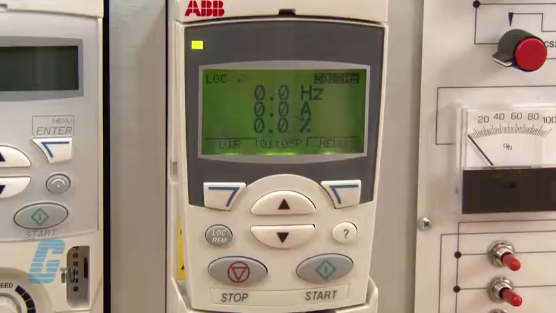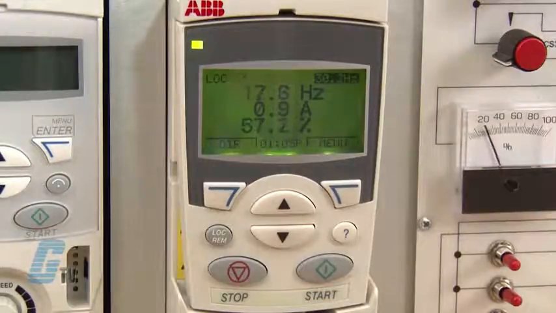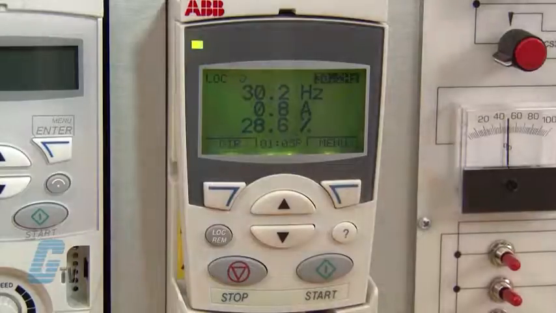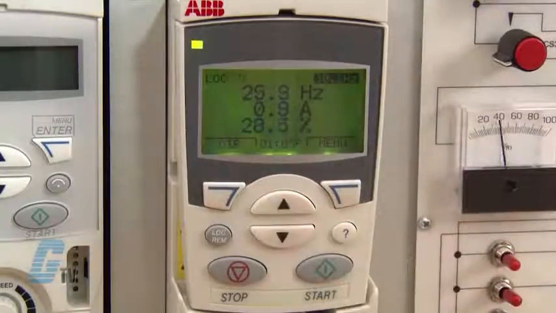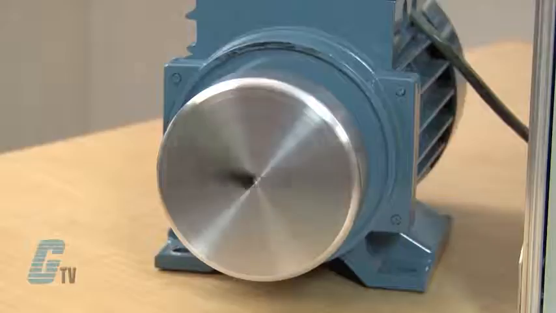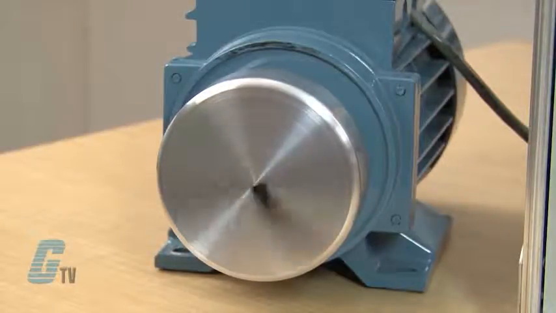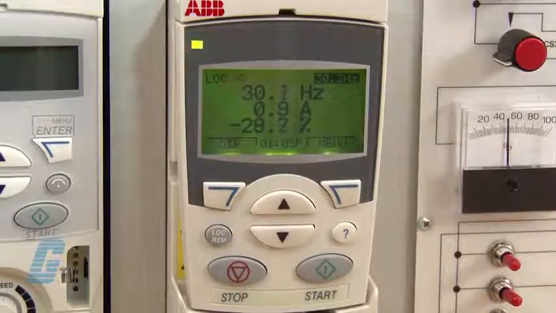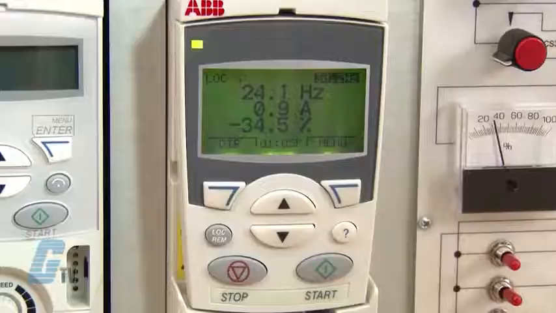The speed, current drawn, and the percentage of torque the motor is producing is displayed on the front. I can push the soft key on the left to change the direction of the motor. The drive will ramp the motor down to 0 speed and reverse the motor direction, and the motor will then ramp back up to the commanded speed. To stop the motor, I can push the stop key here.